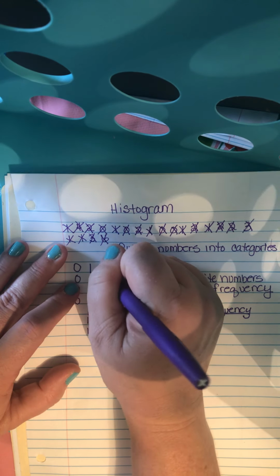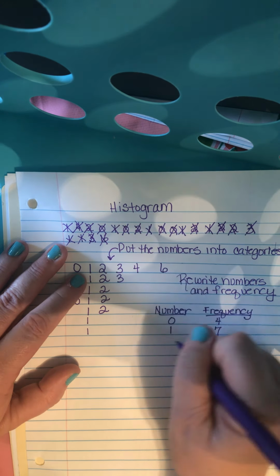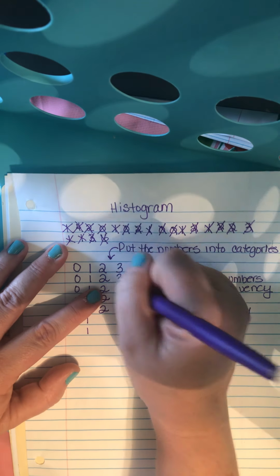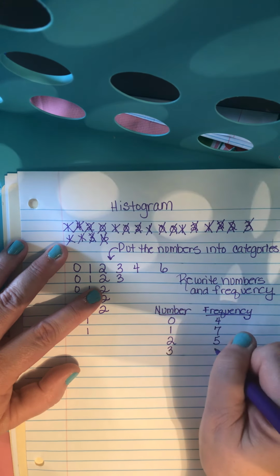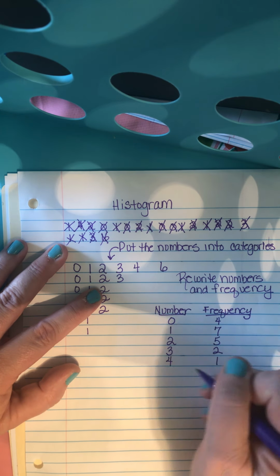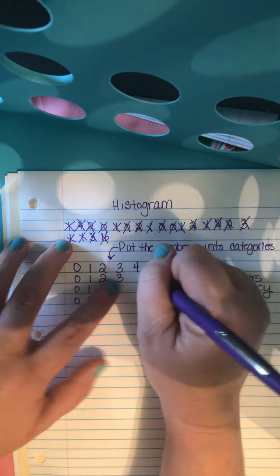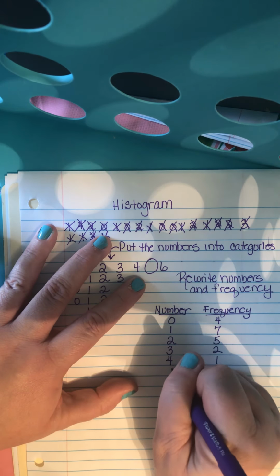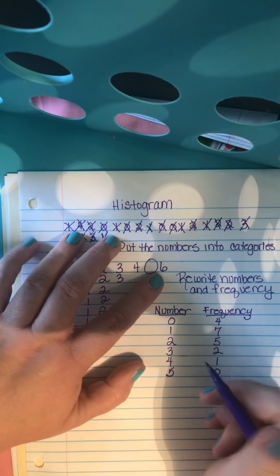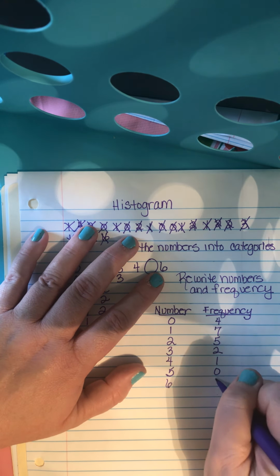2, we have 1, 2, 3, 4, 5. 3, we've got 2 of those. 4, we have 1. Now we're going to add the 5 here, because we have 0, just so that we have a nice order. And then 6, we have 1.